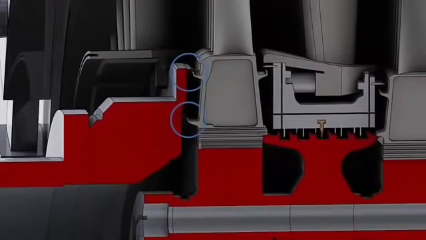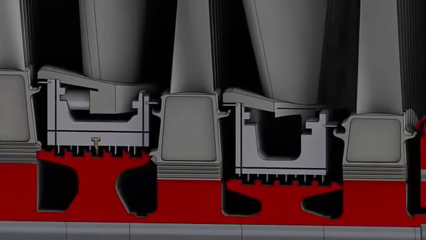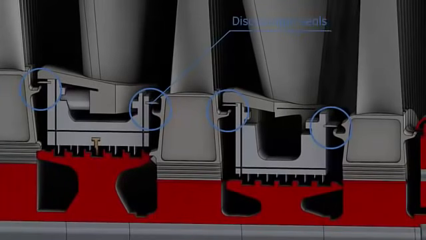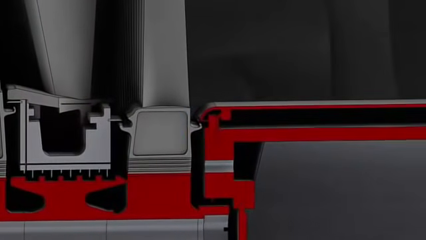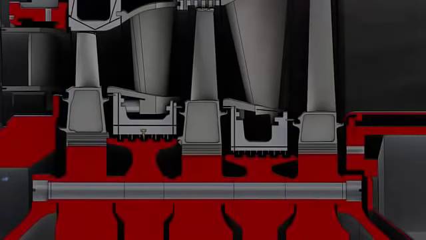Seals from the first stage nozzle support ring mate with sealing wings extruding from the forward side of the first stage bucket shank. Also, seals from both sides of each diaphragm mate with sealing wings from both sides of each bucket. The seal from the exhaust frame mates with the sealing wing on the aft side of the third stage bucket at the forward end of the inner barrel.